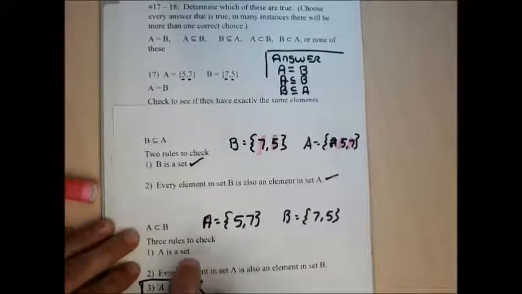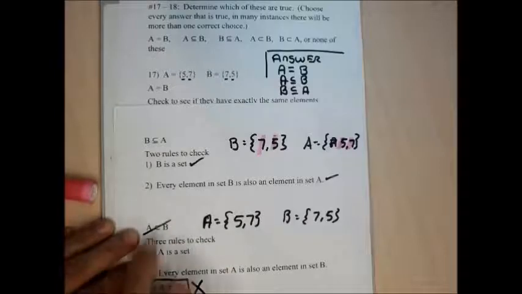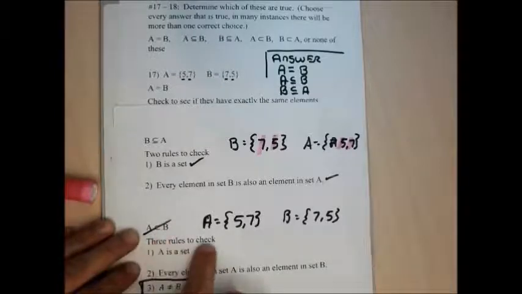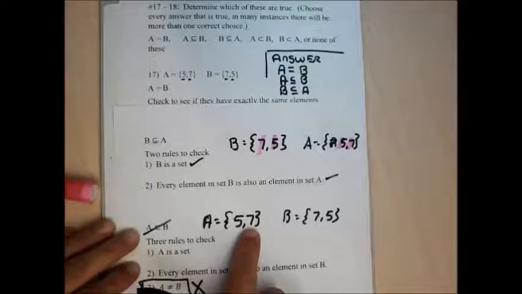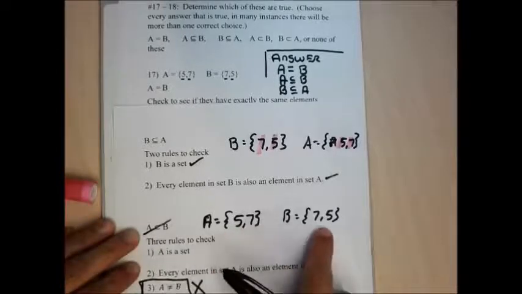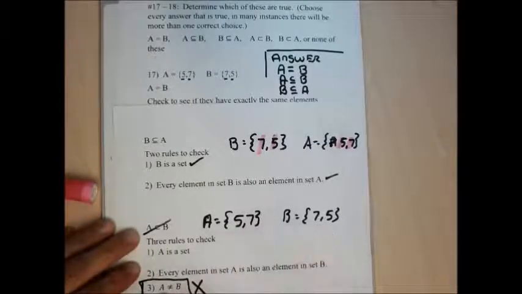So I'm not going to include this symbol in my answer, because there are 3 rules that need to be satisfied, or 3 criteria. A has to be a set. It's a set because of the set braces. Every element of A is an element of B. A has the elements 5 and 7. They're also in B. The third rule breaks down because A can't be equal to B. I won't include that symbol in my answer.